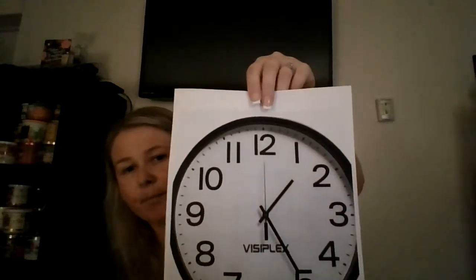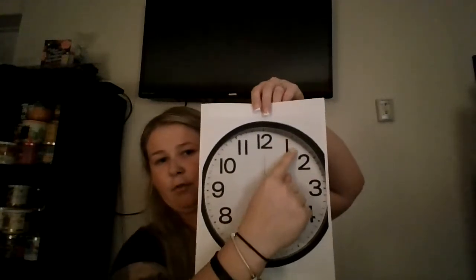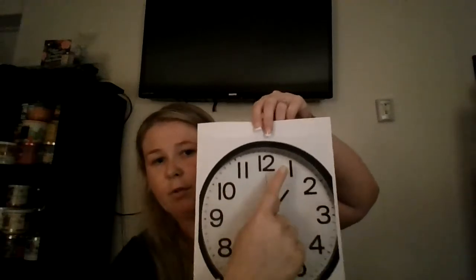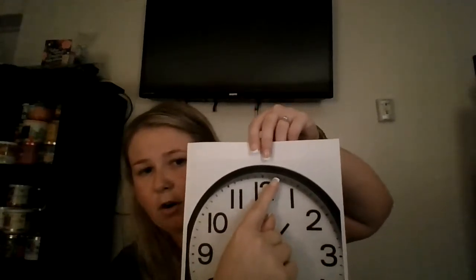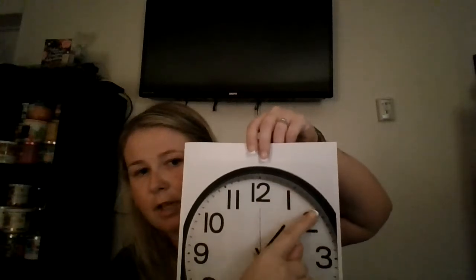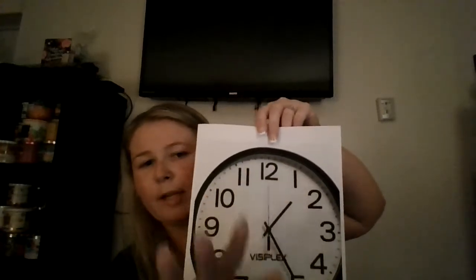So the example here, and I'm sure many of you have seen this hanging up in the classroom, we do have the round analog clock. So you can see the numbers go from 1 all the way to 12. So you see here, there are also little dashes in the analog clock. But before we get to that, let's start with the hands.